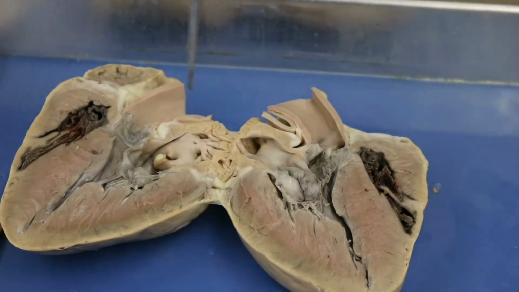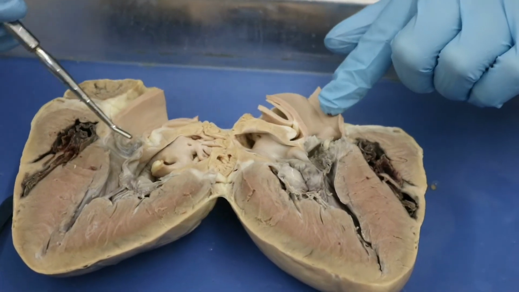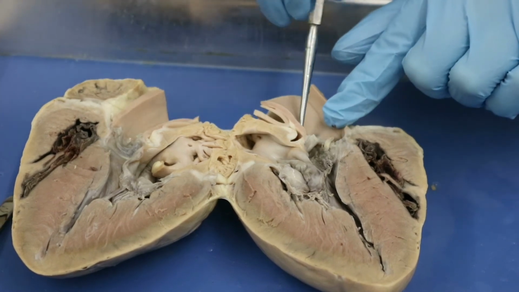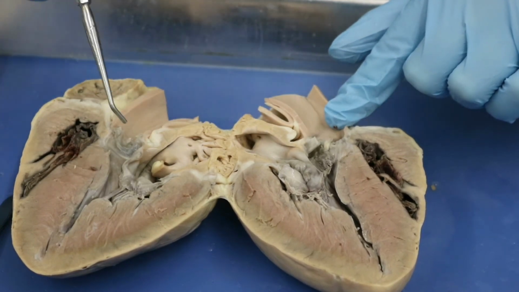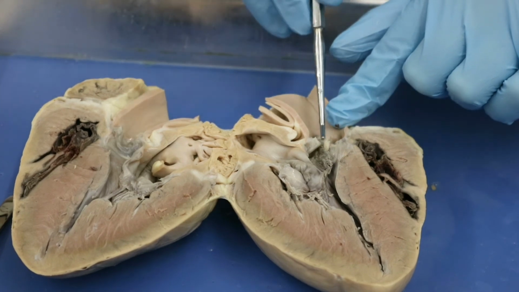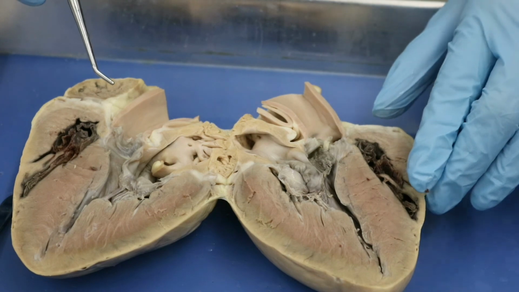Now, what we can see really nicely in here, and this is one of the main reasons I wanted to show you guys this, is we have our aorta, okay? And the aorta has our aortic valve here. You can see a little bit of the aortic valve on both sides, okay? And so you can see this much clearer on the pig heart than you could on the sheep heart.